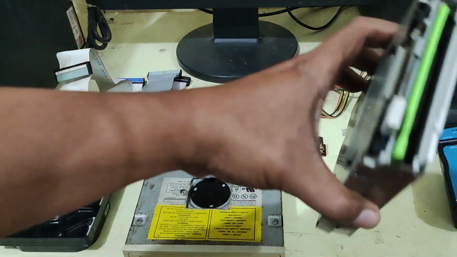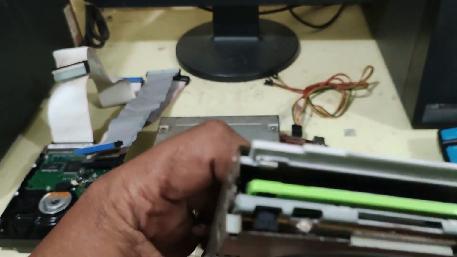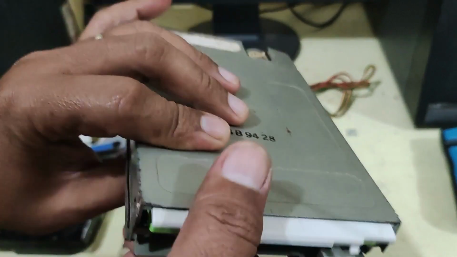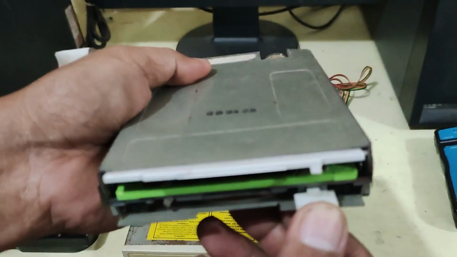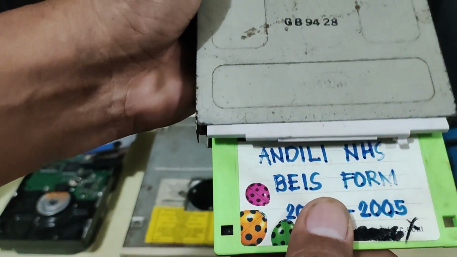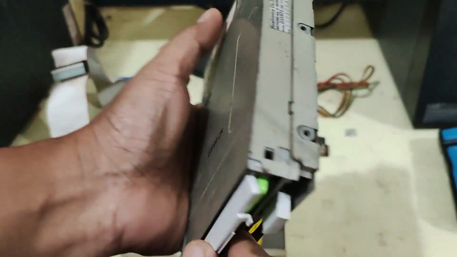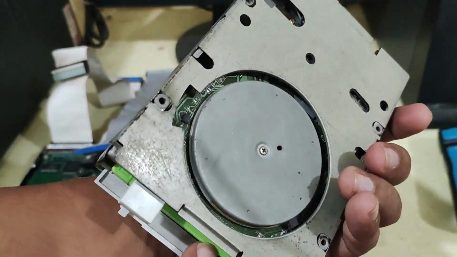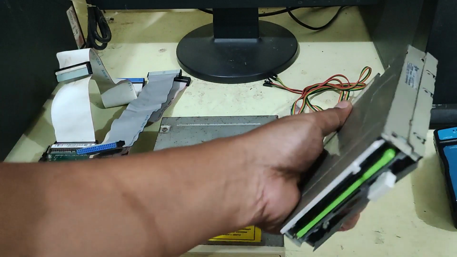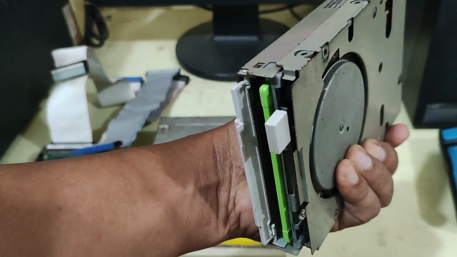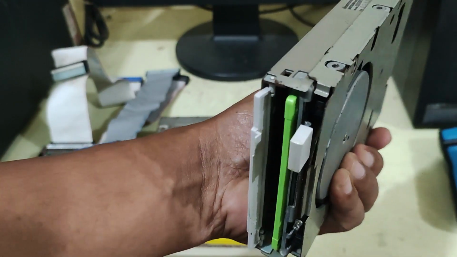Then we have this one. Luma na ito. Matagal na ito. The 3.5 inches floppy drive. Wala na ito ngayon, ha. Phase out na.